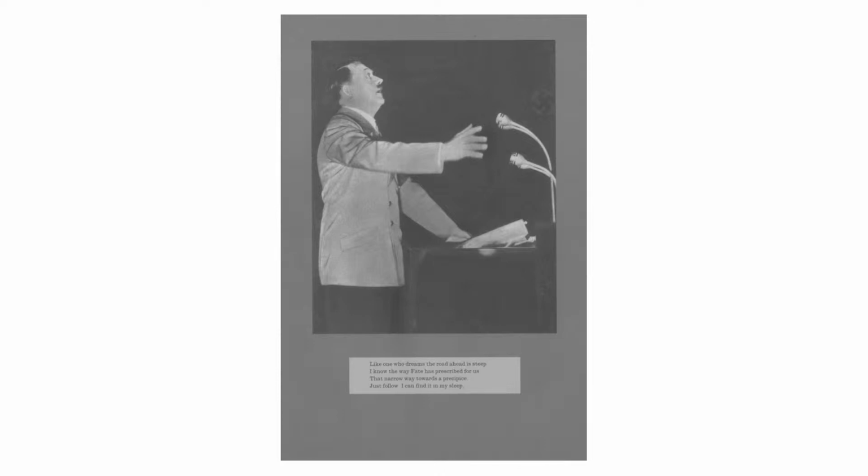So I'll read you this poem. I don't know if you can read that, but I'll read it for you. Like one who dreams the road ahead is steep, I know the way fate has prescribed for us, that narrow way towards the precipice. Just follow, I can find it in my sleep.